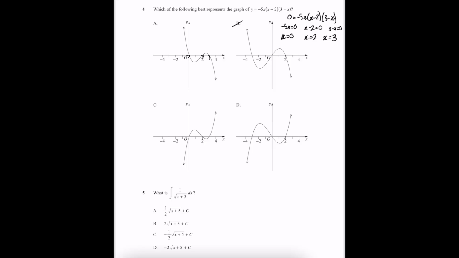It can't be B because we intercept at minus 3, which is not an x-intercept. It could be C because we intercept at 0, 2, and 3. And for the same reason why it can't be B, it also can't be D because we have an intercept at minus 3, which we have just shown is not an x-intercept.